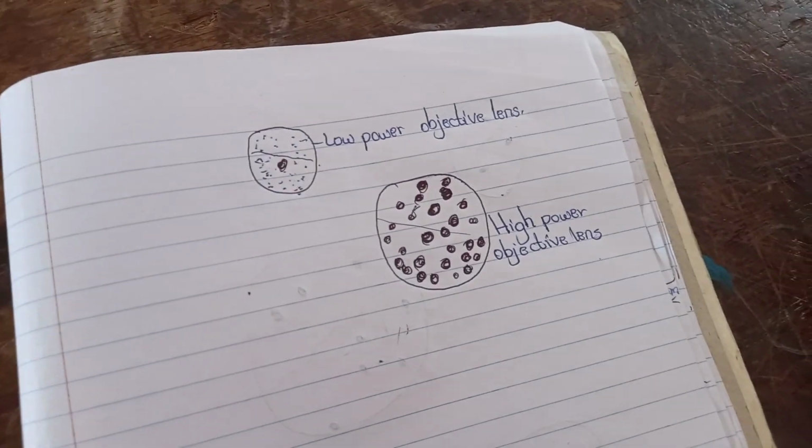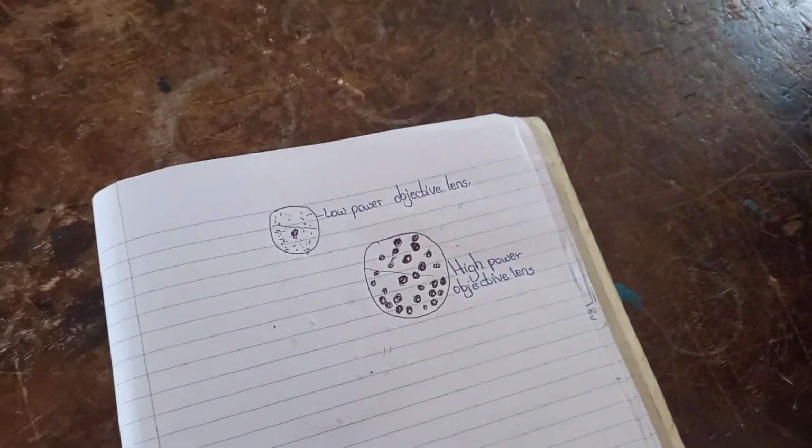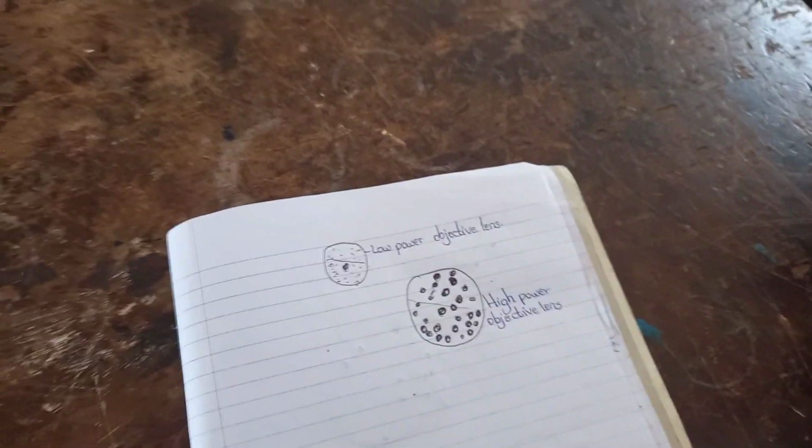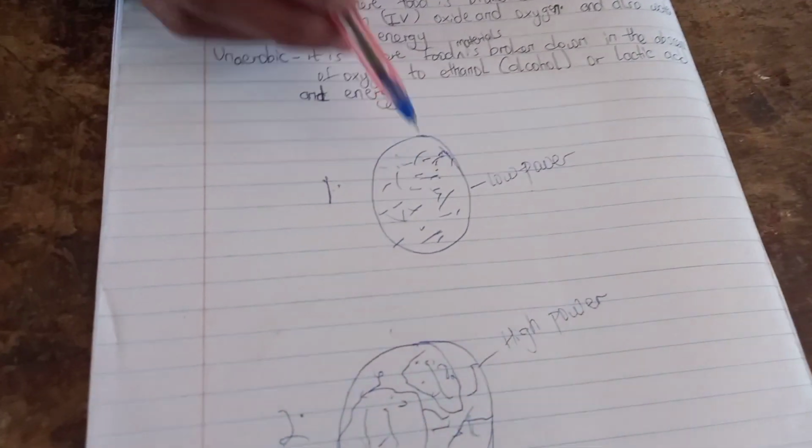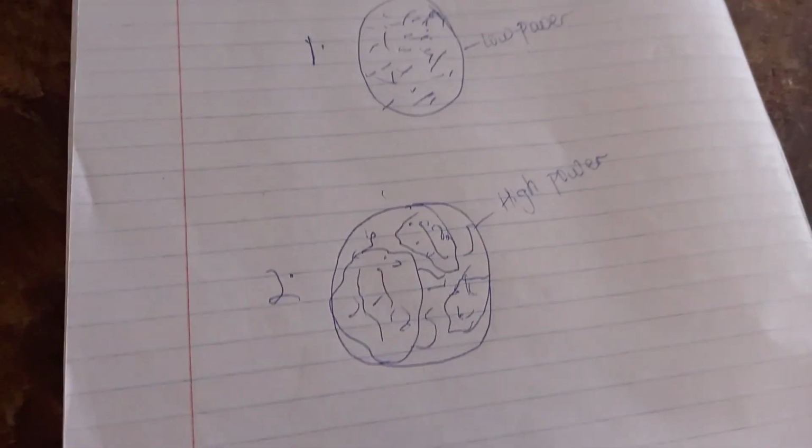So this is low power and this is high power. The field of view circle is the same size, but what is the difference? The high power shows the specimen larger, while the low power shows them smaller. For the low power, you just see the external structures of a certain object. But for the high power, it also shows you the internal details.